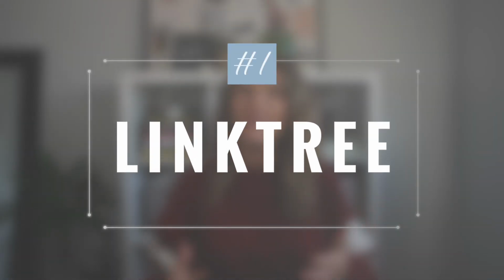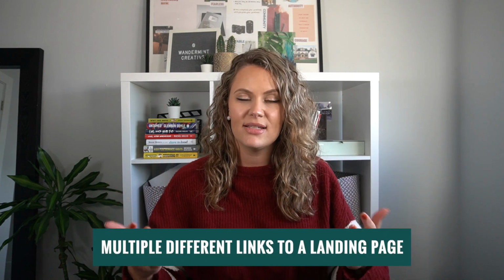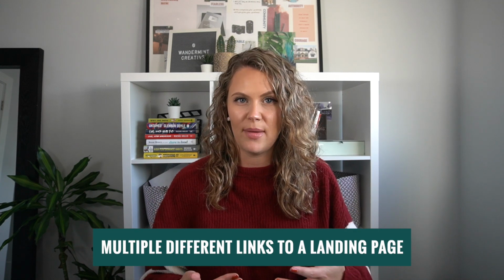Now, let's jump into the different options. The first one is Linktree. Linktree is a free software that allows you to add multiple different links to a landing page for people to choose from. Linktree then gives you a custom URL for you to put into your Instagram bio. The one thing to keep in mind with Linktree is that with the free version, they do keep their branding on the bottom of the landing page.